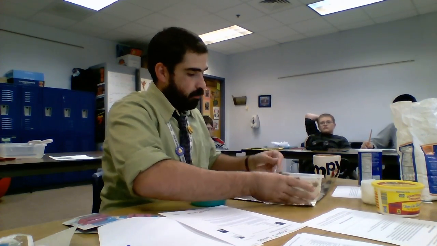All right, so now I'm pressing it. Press the dough into the wax here with your hands or a spatula. Cut circles of the dough using a cookie cutter or an upside down glass.